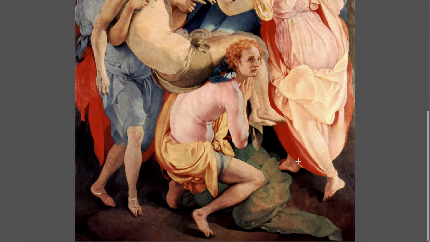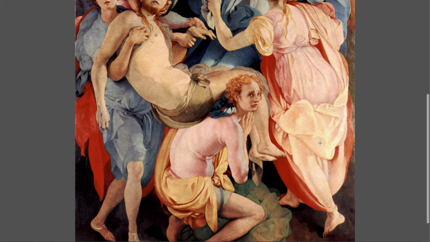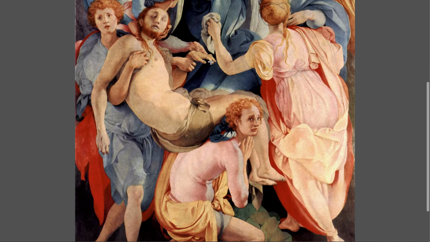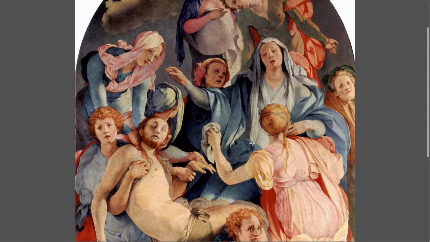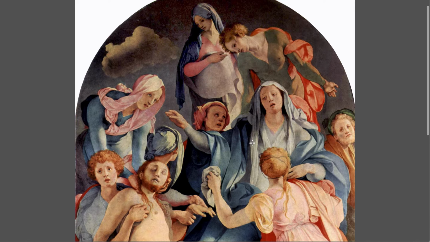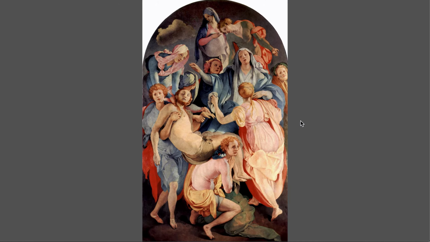Look at this figure, the position of her feet in relationship to these feet. She doesn't seem to be on the same ground in relation to space to these others. She's just sort of in this part of this whirlwind of motion without any real indication of how she fits in terms of the measuring of space. So, that's Pontormo.